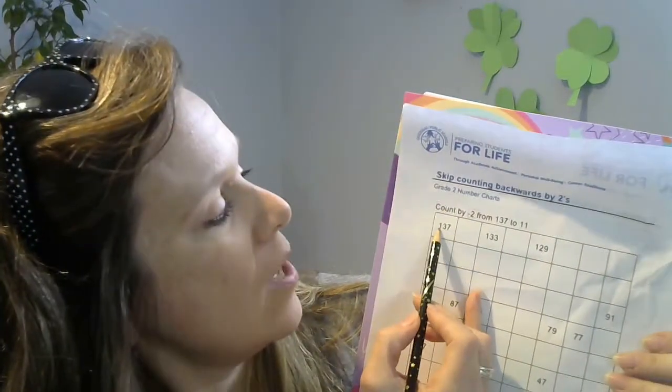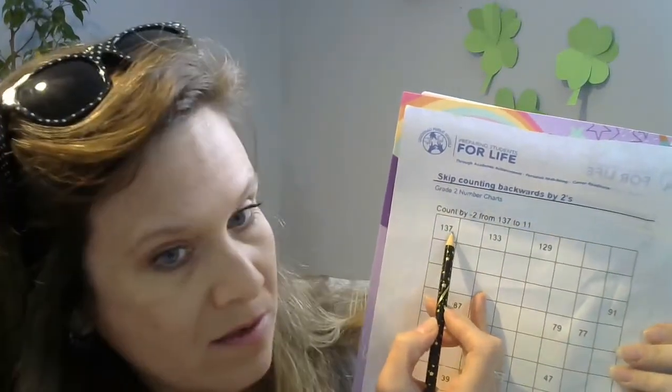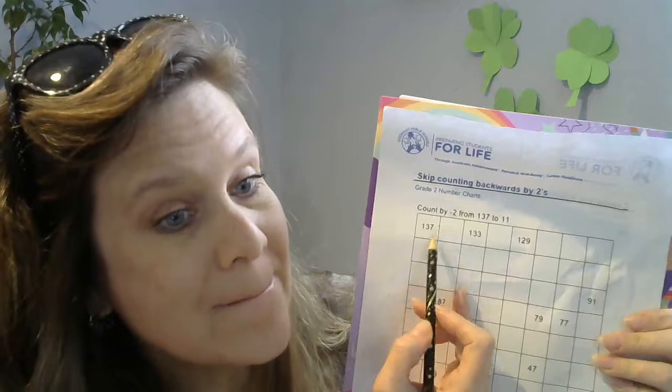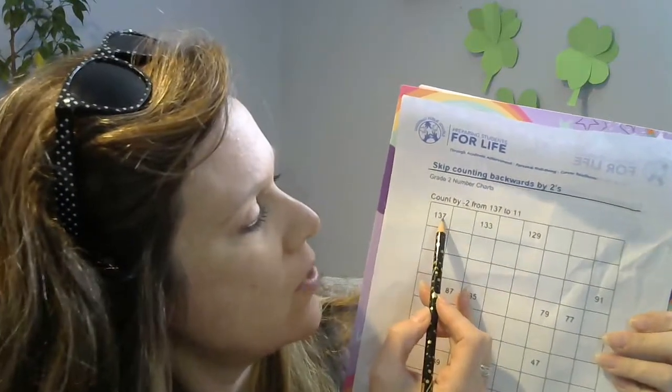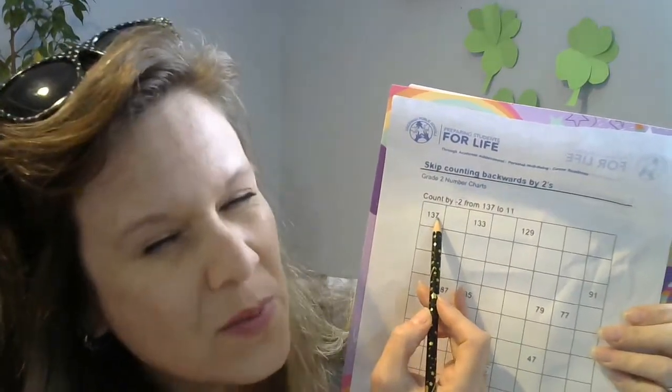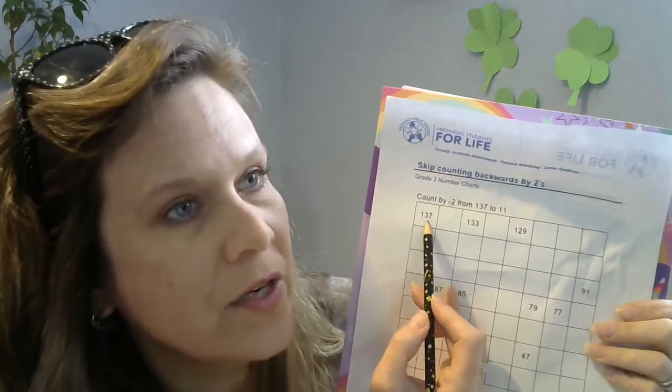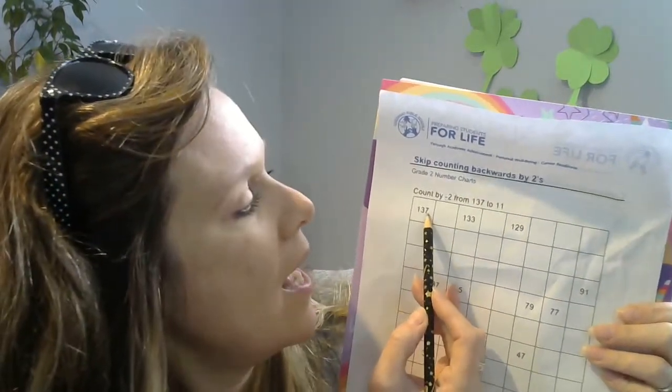So 137, I'm going to count backwards and change my units place. So the number before this would be 136 because 6 is before 7. And then the one before that, because remember I have to do 2.